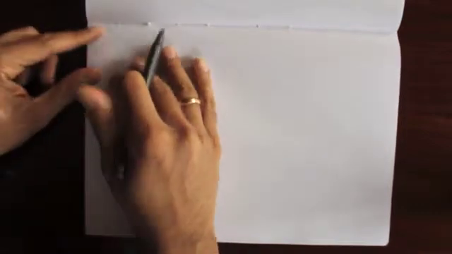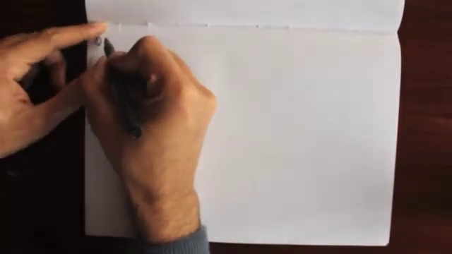Hi guys. So in the previous lecture we talked about conditional expectations. Today let's talk about properties of conditional expectations. So the first property I want to talk about is called linearity of conditional expectation.